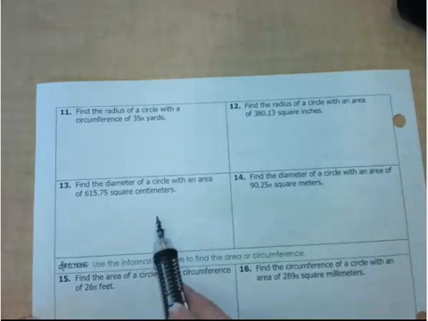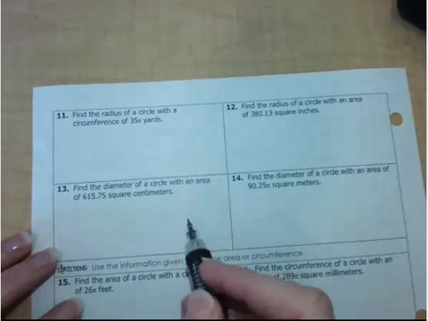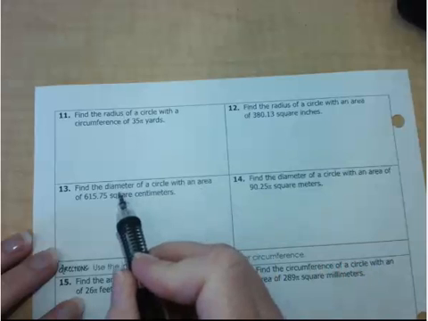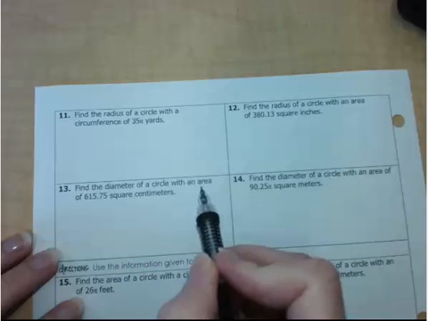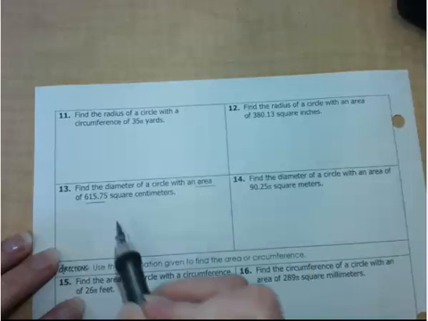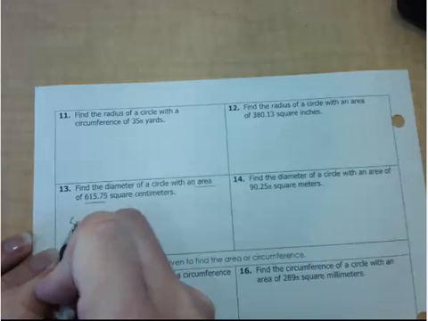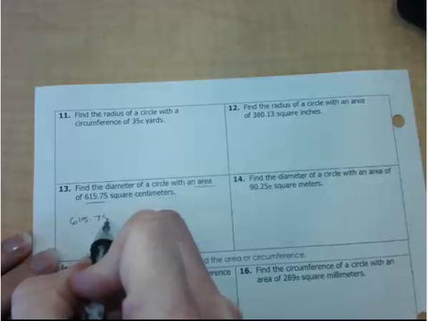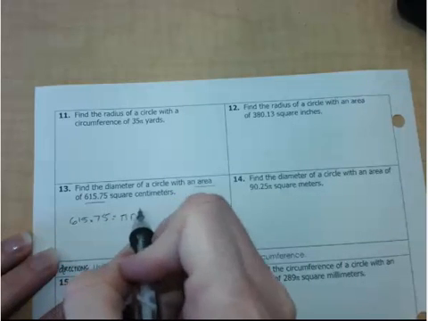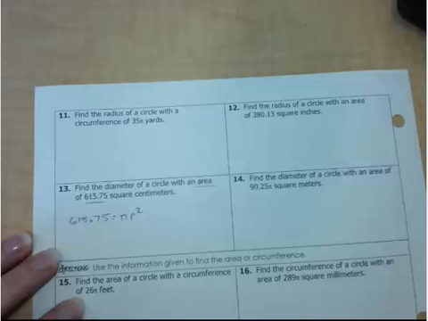Okay, so this example I wanted to look at very quickly, just a setup for it. This was like the one that we did for the Zonk game. I'm looking at number 13, if it says find the diameter of a circle with an area of 615.75, if they tell you the area is a number, then you're going to take that number and set it equal to the formula for area, which is pi r squared.